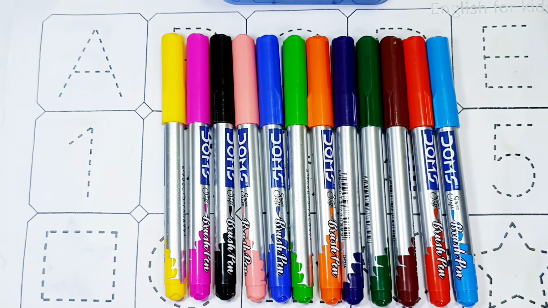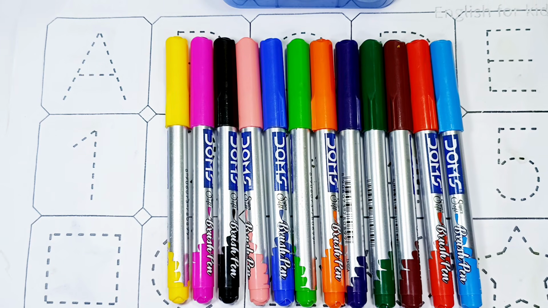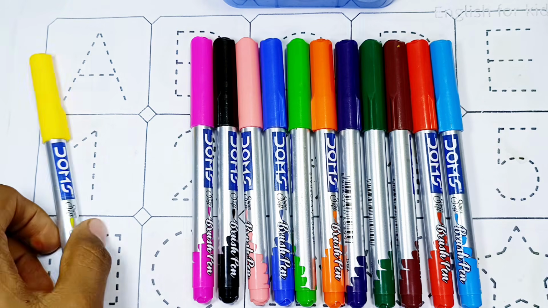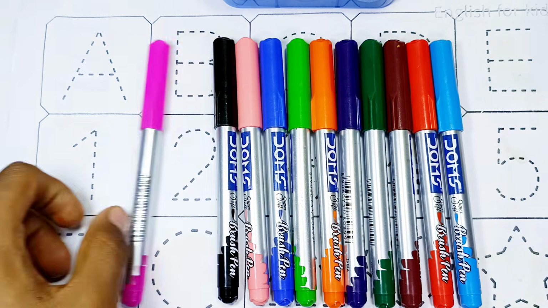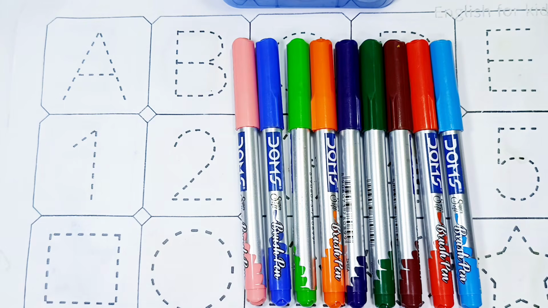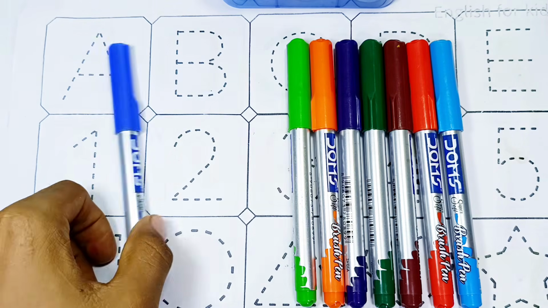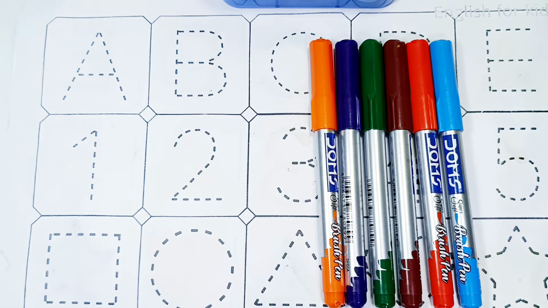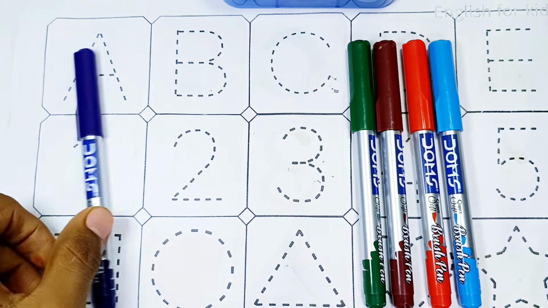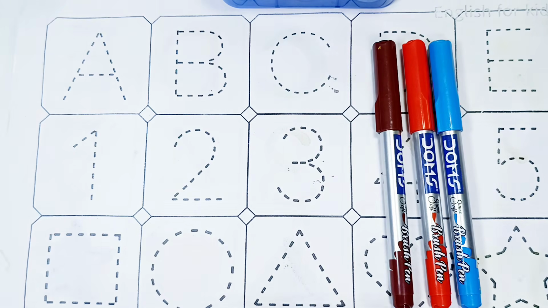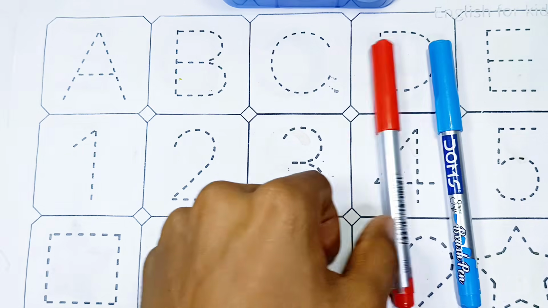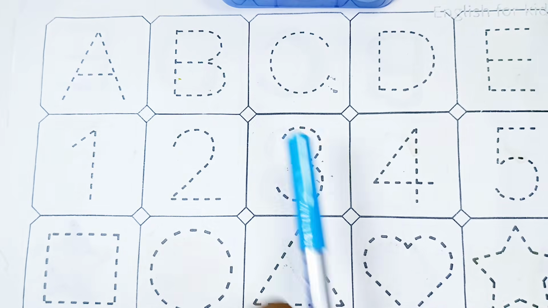Today we will learn and draw capital letters, alphabets and numbers and 2D shapes. So kids, let's learn the names of the colors. Yellow color, pink color, black color, light pink color, blue color, light green color, orange color, purple color, green color, brown color, red color and sky blue color.